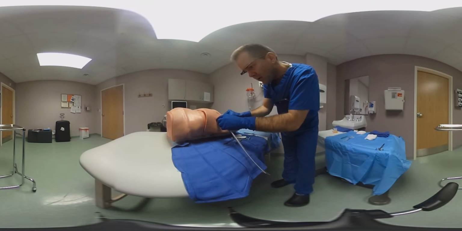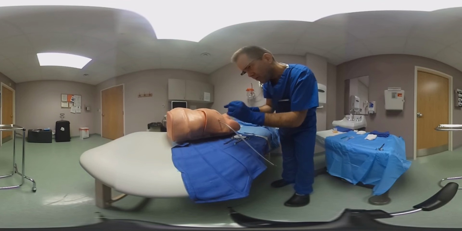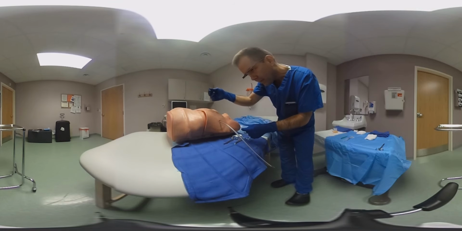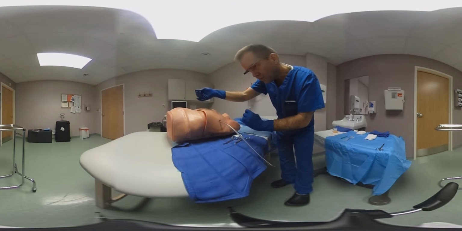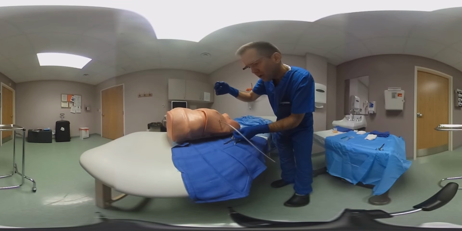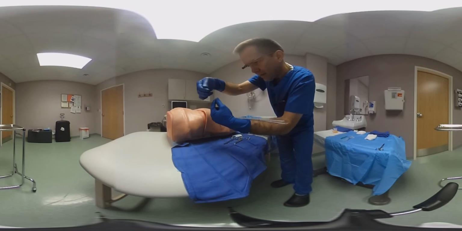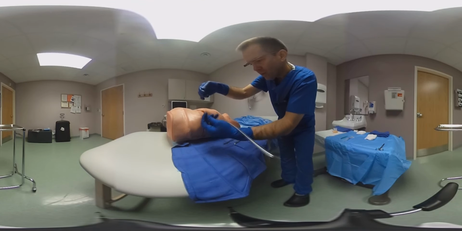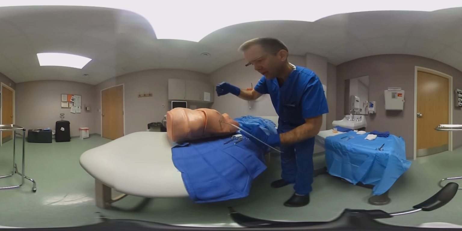I personally like to do a type of suture that secures the tube in a way that allows you to have some degree of flexibility. It's like, at the end, a Roman sandal type technique.